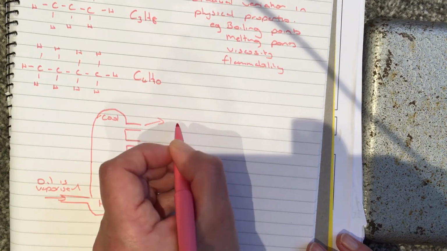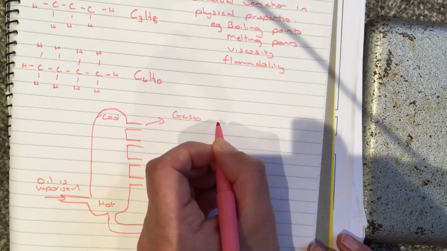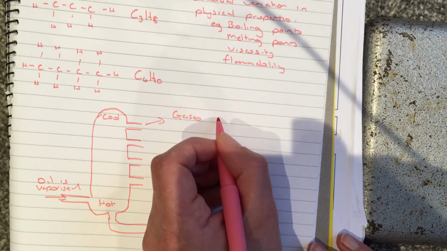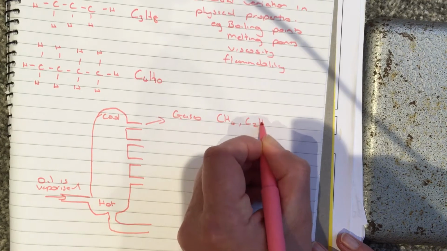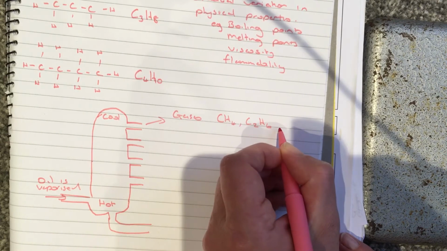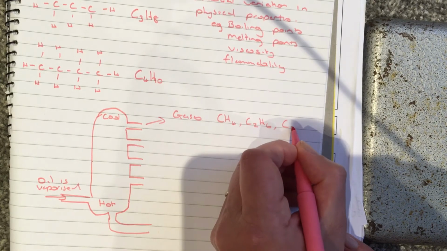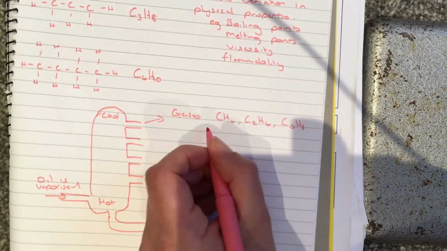Up here we have what we call our gases. This fraction would contain alkanes such as methane, ethane, propane, butane perhaps, C3H8. These are very short chain hydrocarbons.